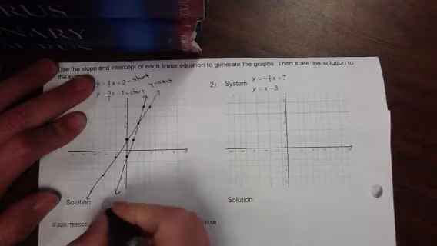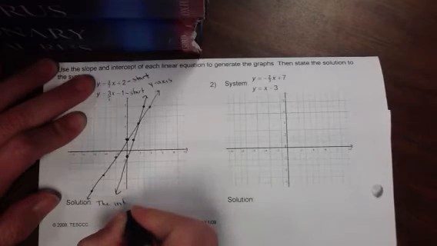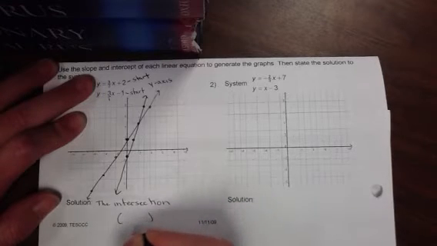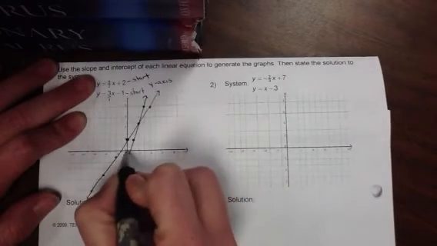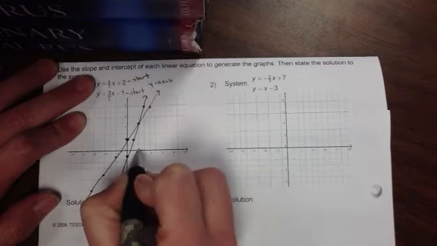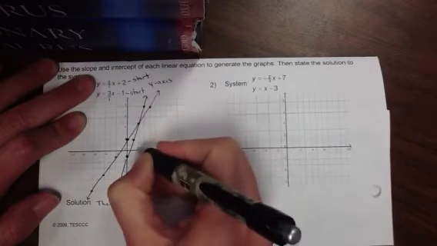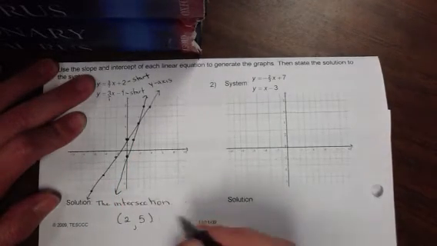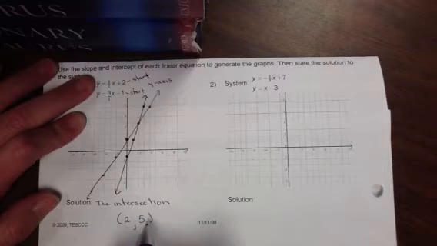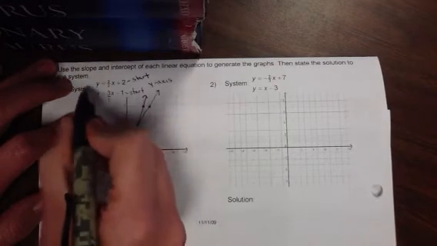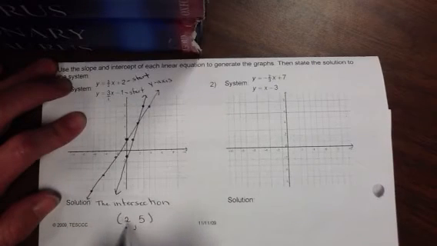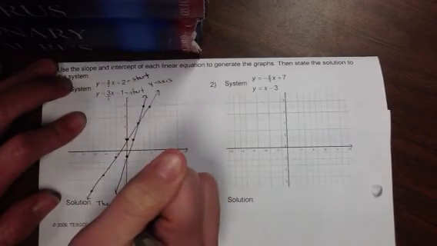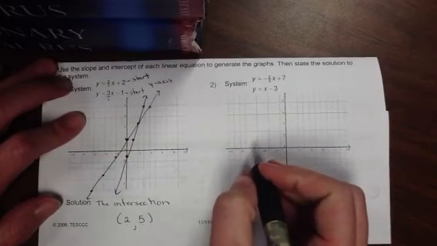Remember, the solution is the intersection. So all I have to do is find the ordered pair for the intersection. So here it is. If I go over 1, 2, so on the x-axis it's 2, and then up 1, 2, 3, 4, 5. So the intersection (2, 5) would be the solution to this system of equations. So if I were to plug this in for x and this in for y into these equations, it would work.